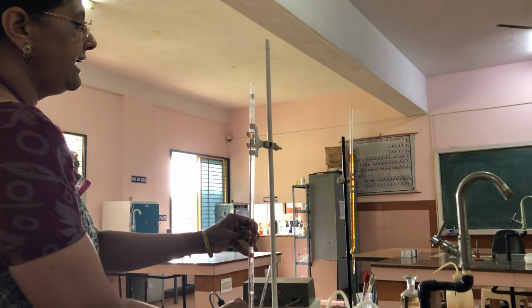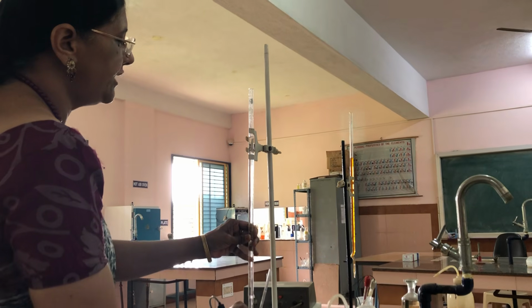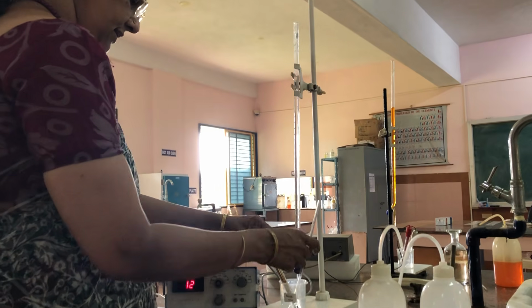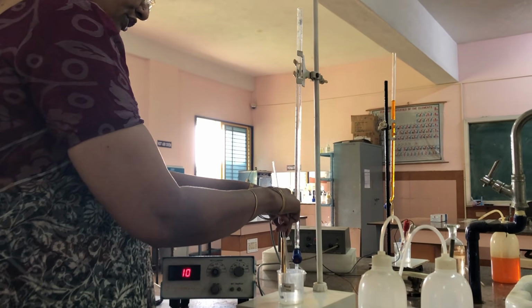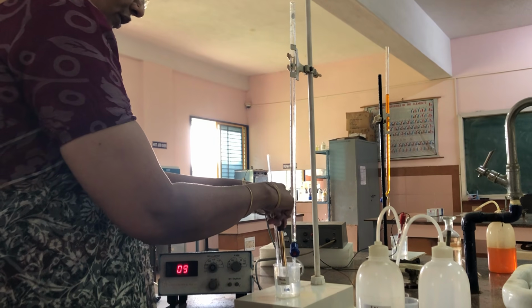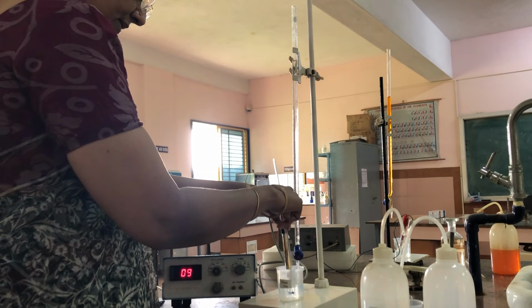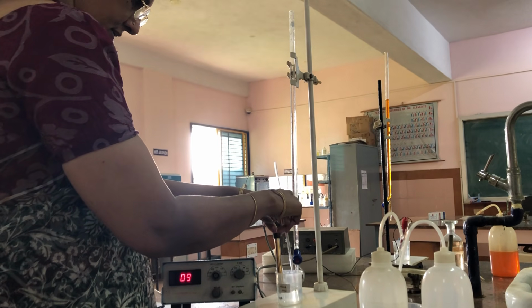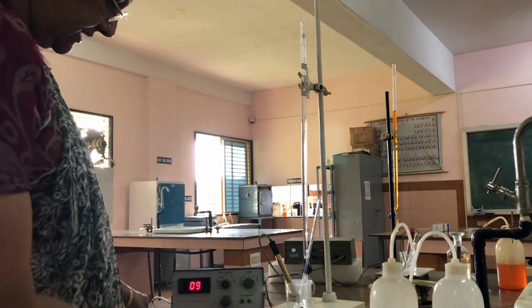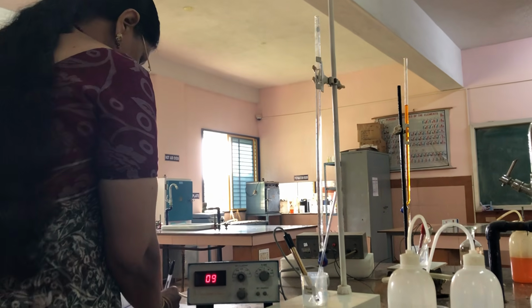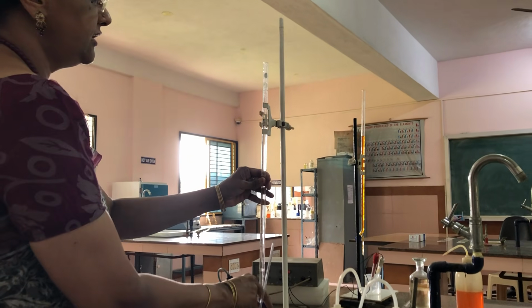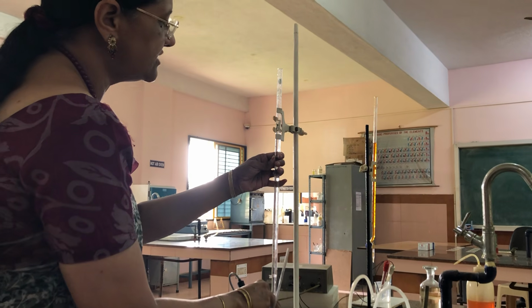Now I am adding again another 0.5 ml, that is from 2.5 to 3 ml of sodium hydroxide from the burette. Again shaking the solution. Don't forget that we have to shake, otherwise the reaction will not occur. Now the conductance is decreased from 12 to 9. It's almost the neutralization point of strong acid is reached.